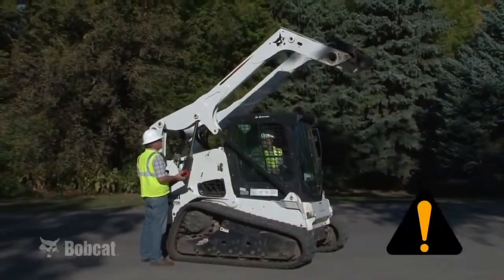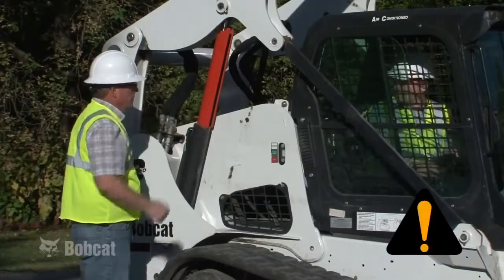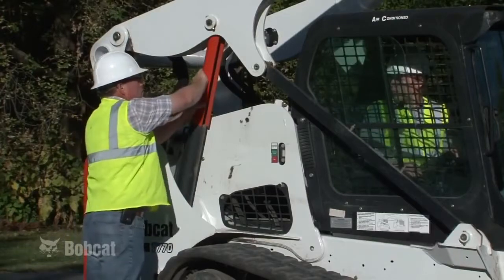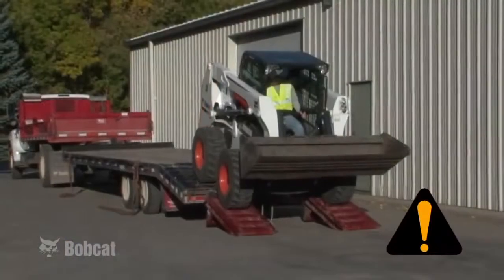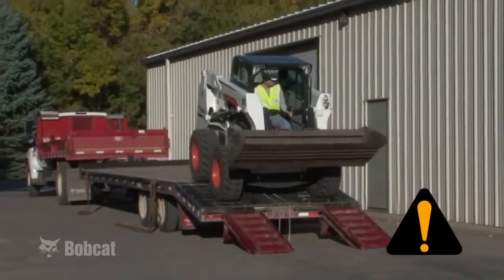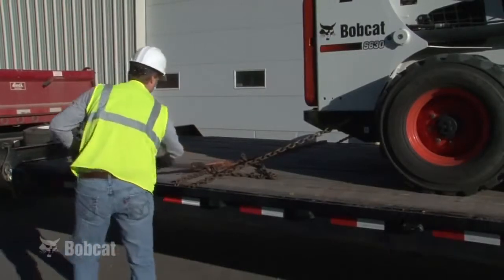If the lift arms must be left in a raised position for service work, they must be supported by an approved lift arm support device to prevent accidental lowering. When transporting a loader, follow the loading, unloading, and tie-down procedures found in the Operation and Maintenance Manual.